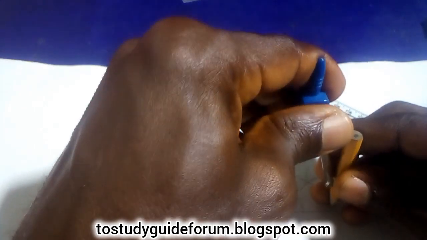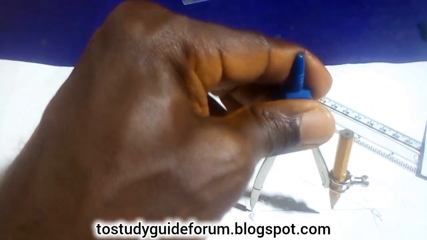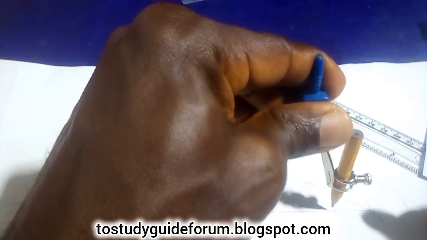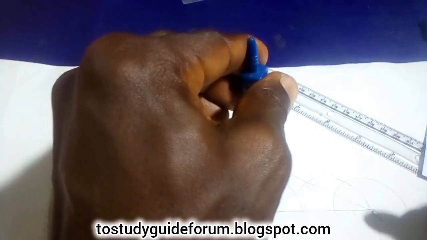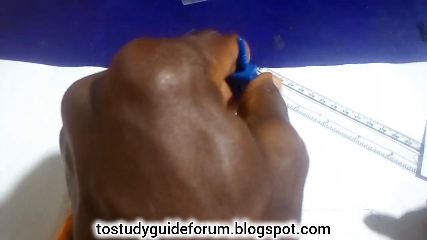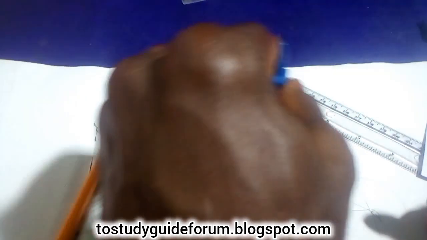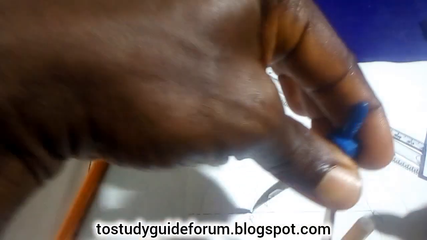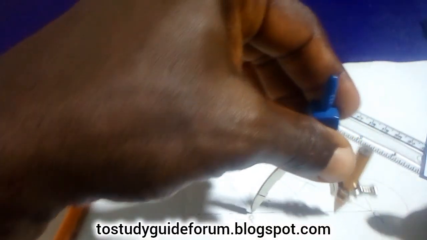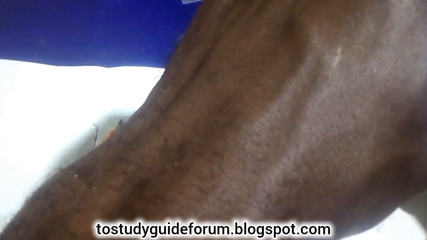I take a radius of my choice, about 3/4 of the length in question. I make an arc here. Then to this other side again, putting at Q now, I make another arc, then another arc here.